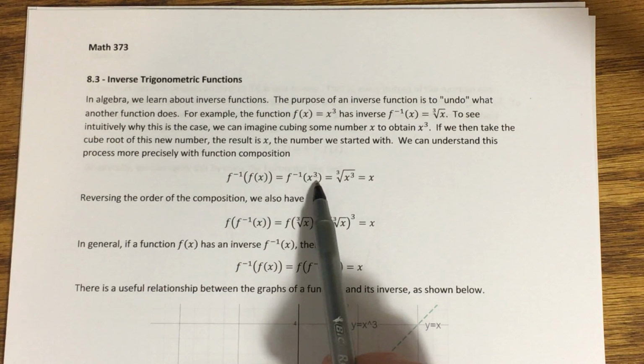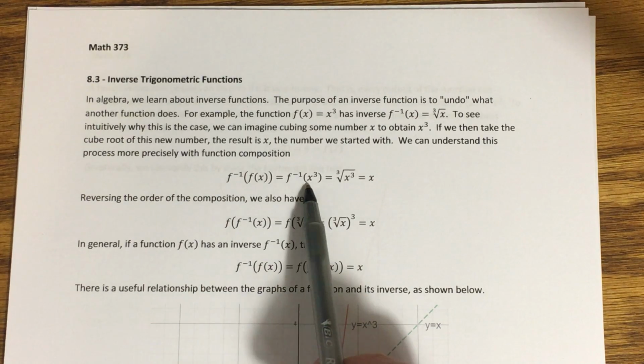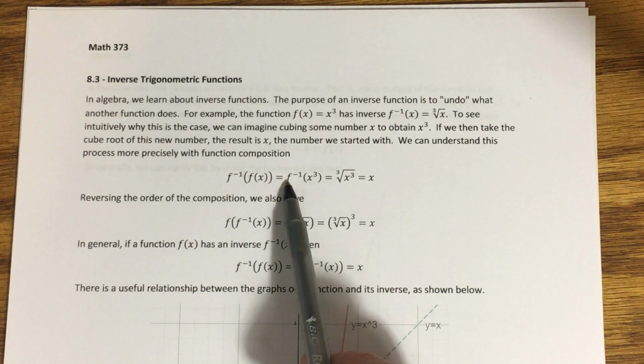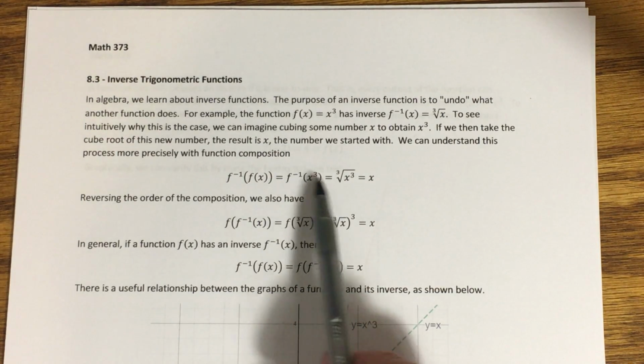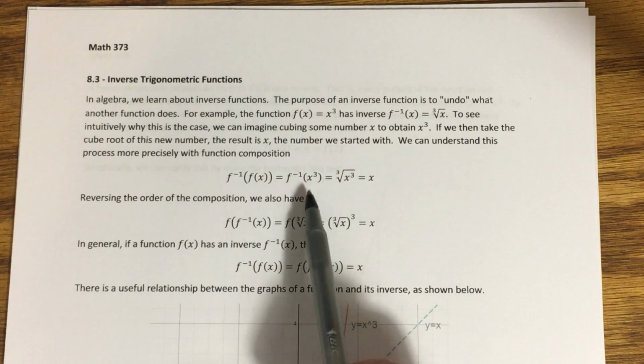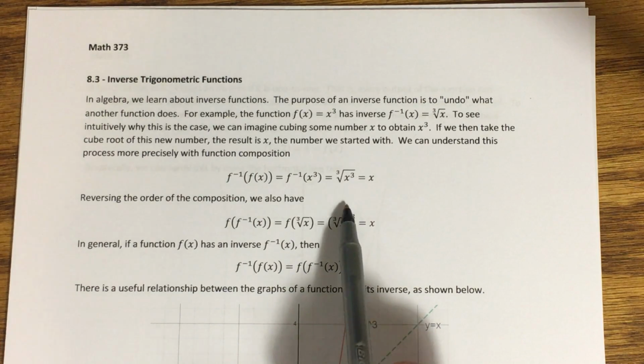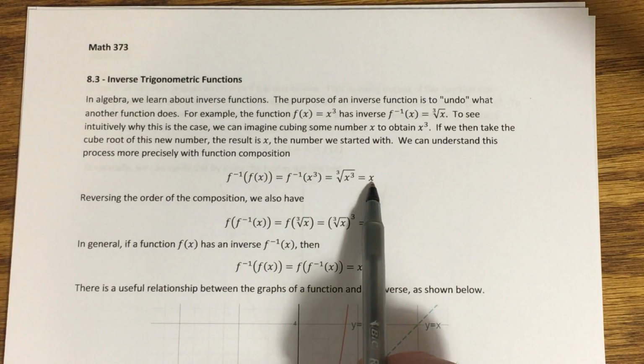Well, f of x is equal to x cubed, so I could swap the f of x out for an x cubed here. But then what is f inverse of x cubed? Well, f inverse is the cube root function, and this is what the input looks like, x cubed. So I'm cube rooting an x cubed, and then the cube root and the third power here cancel each other out and leave me with x.